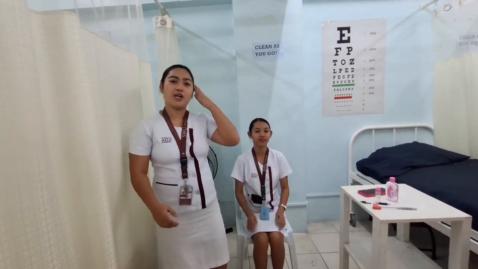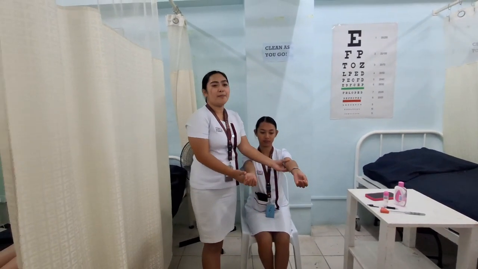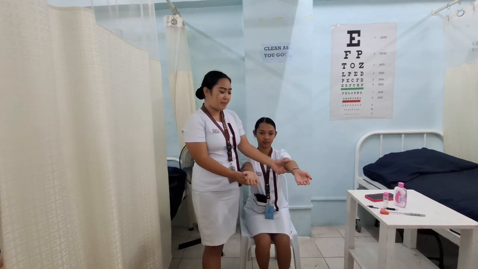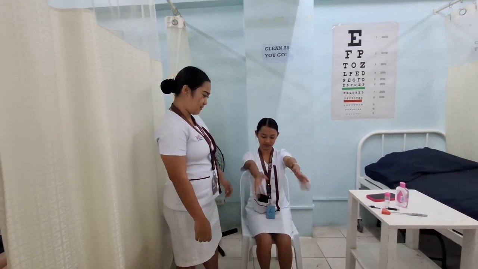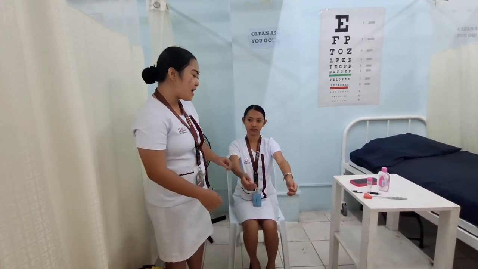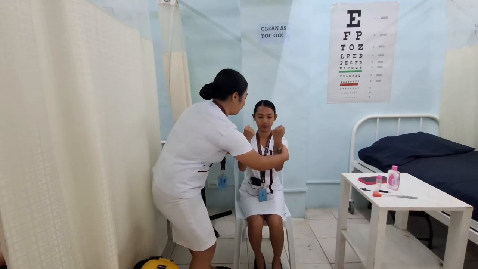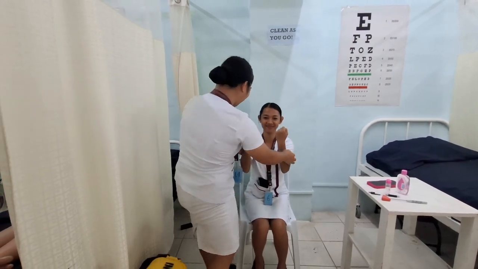After the procedure, we will proceed to assessing the musculoskeletal system of the patient by asking the patient to extend her arms to the side with the palms facing up and down rapidly. And observe. After that is to ask the patient to flex the upper arm and resist against the resistance from the opposing force.